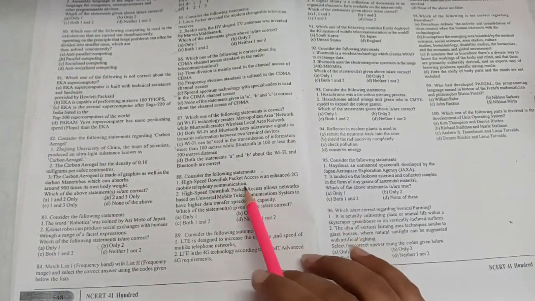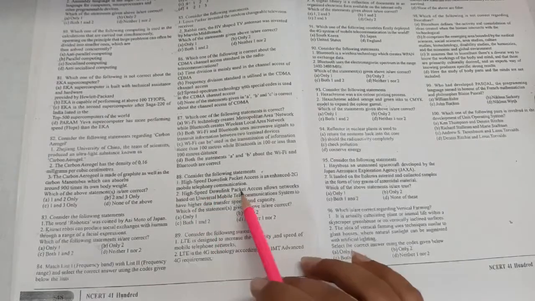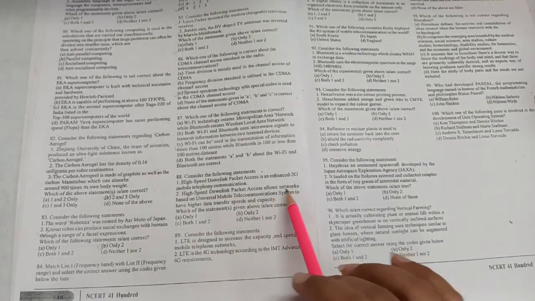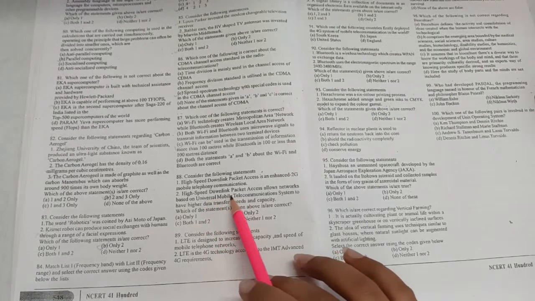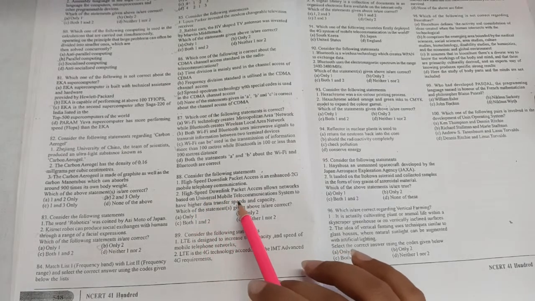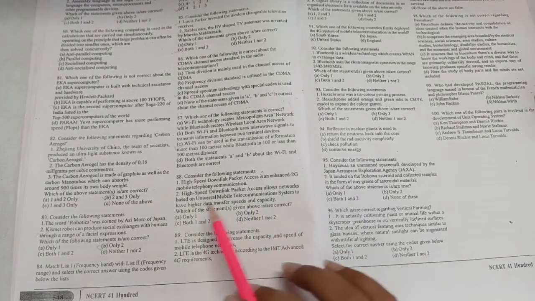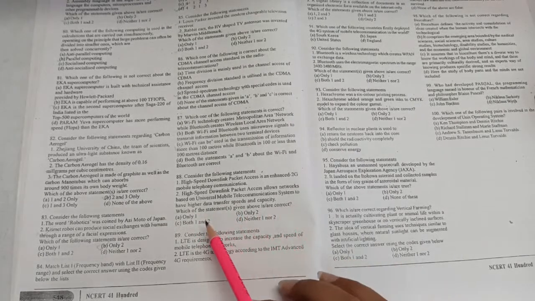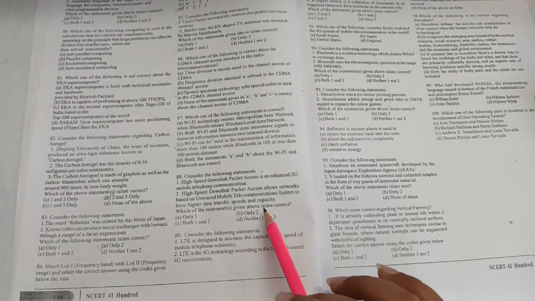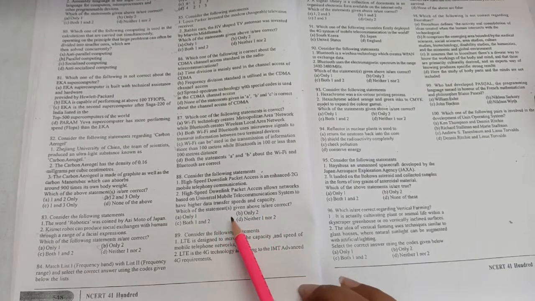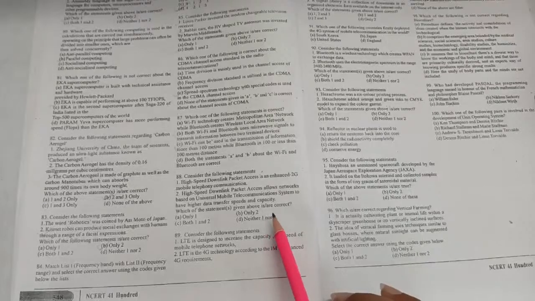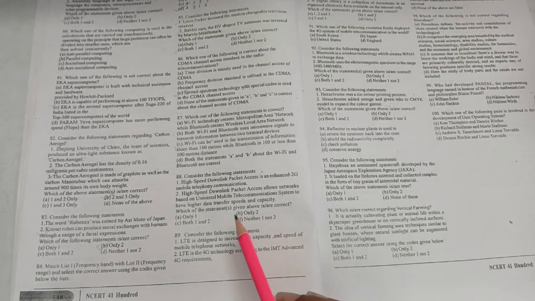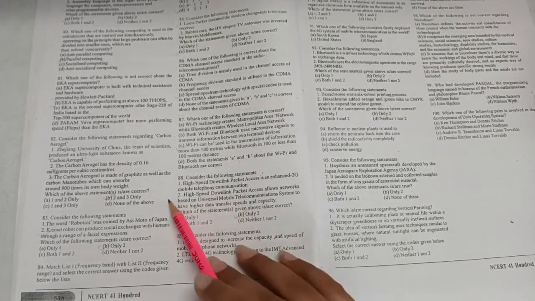Consider the following statements. High-speed downlink packet access is an enhanced 2G mobile telephony communication. High-speed downlink packet access allows network based on universal mobile telecommunication system to have higher data transfer speeds and capacity. Which of the statements given above is or are correct? तो इसका आंसर है B, only 2.